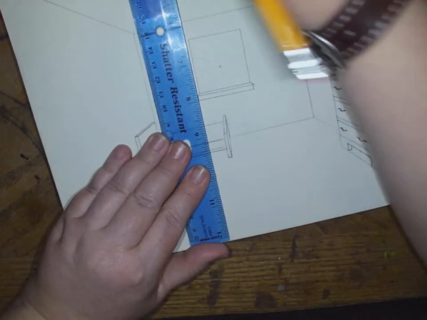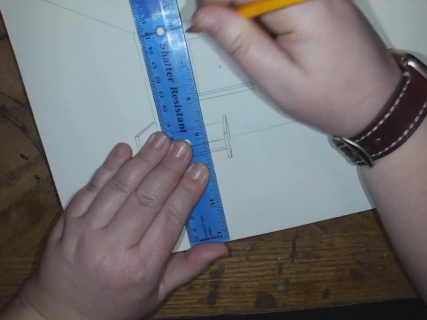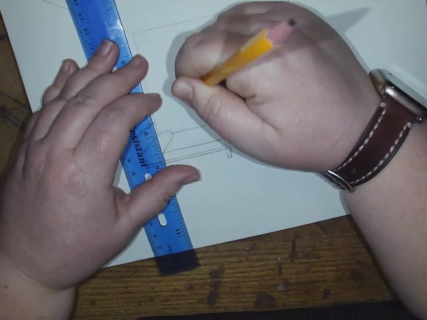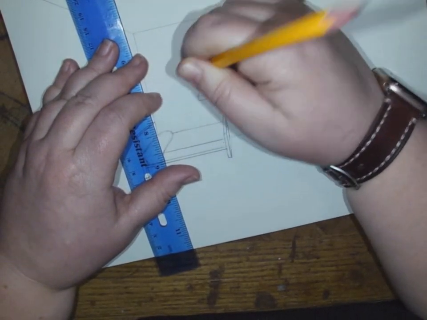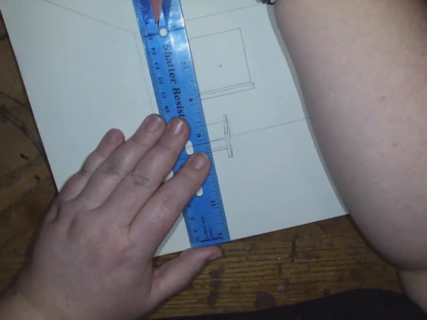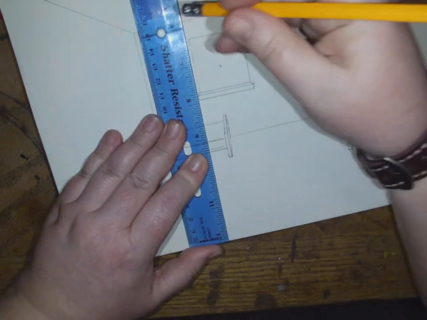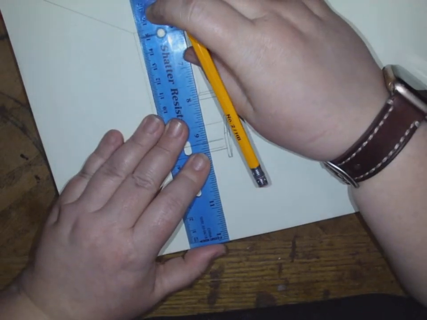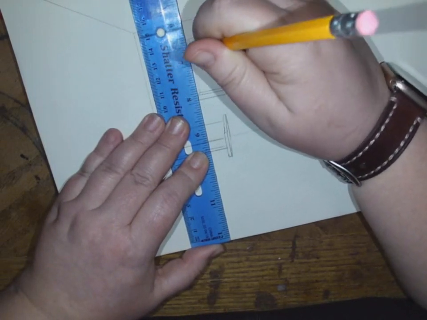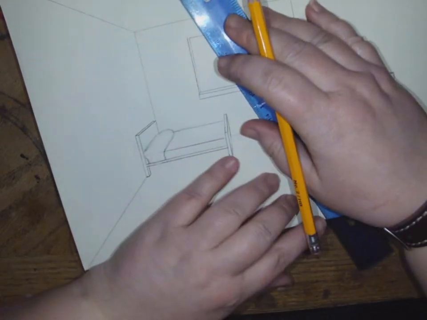Straight up from here for the side. That doesn't look right. It's not straight. Alright, it's a little bit better.